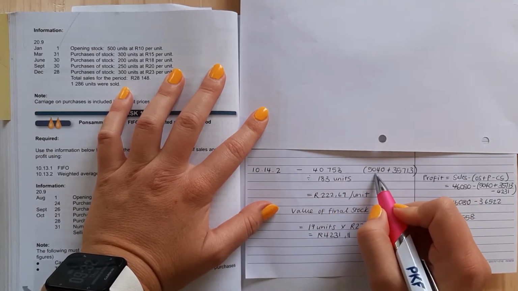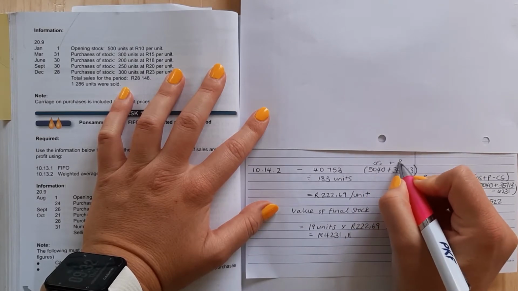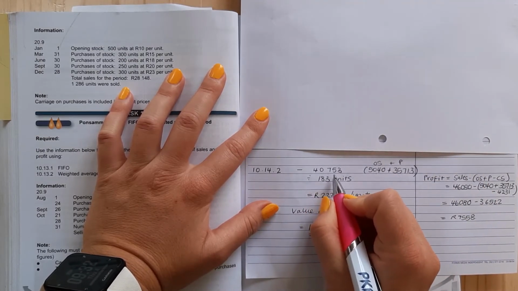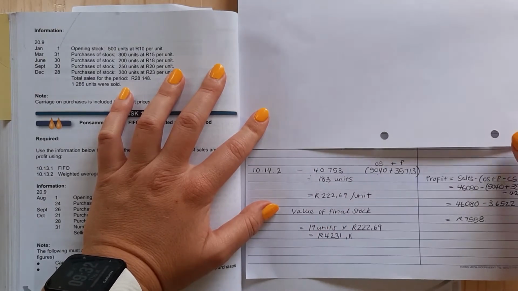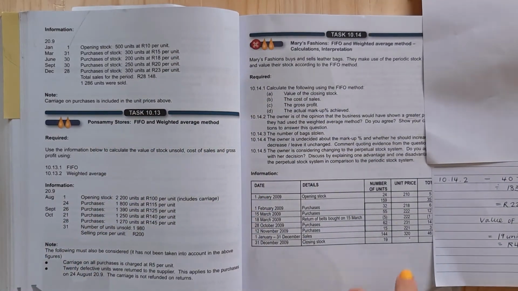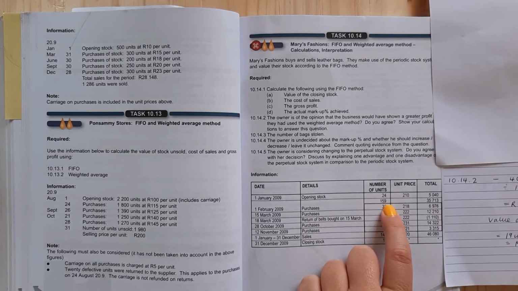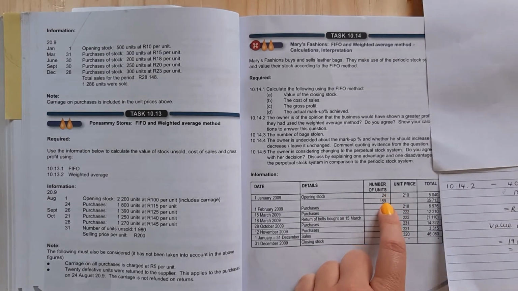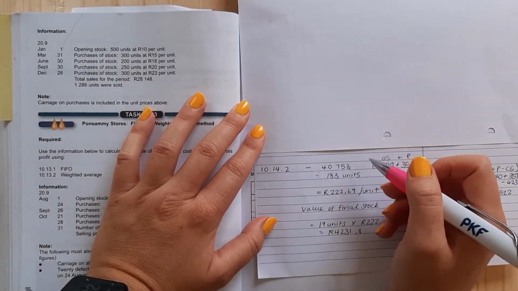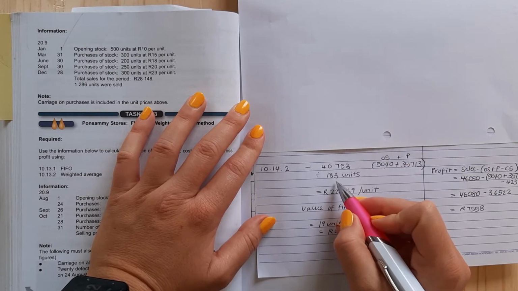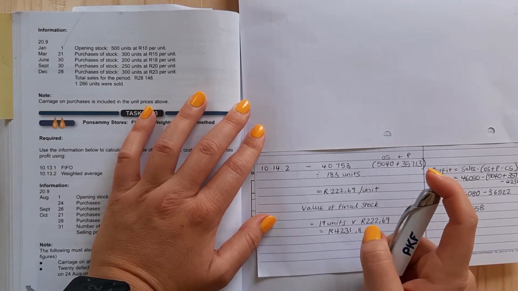So it'll be your opening stock plus your purchases, which gives you 4753, divided by your total number of units purchased. Okay, so that would be your 24 plus your 159, so your opening stock plus your purchases again. Okay, divide the 4753 by the 183 units and you get 226.69 Rand per unit.